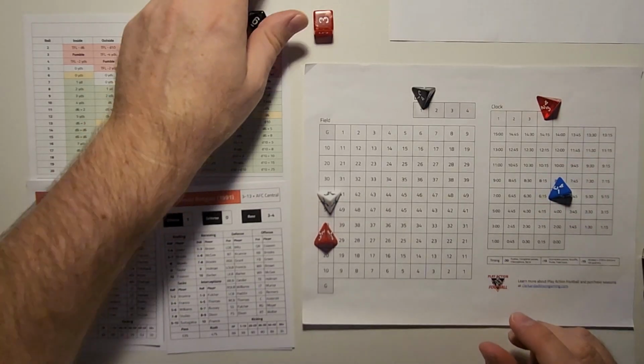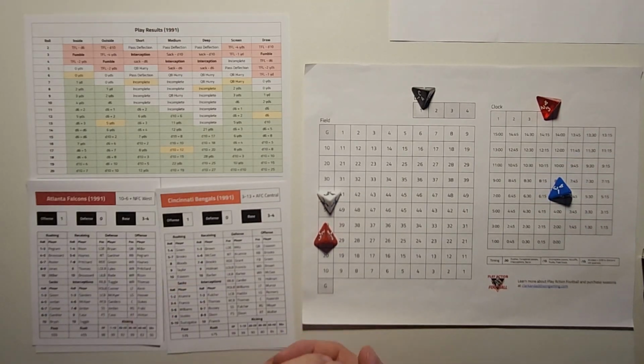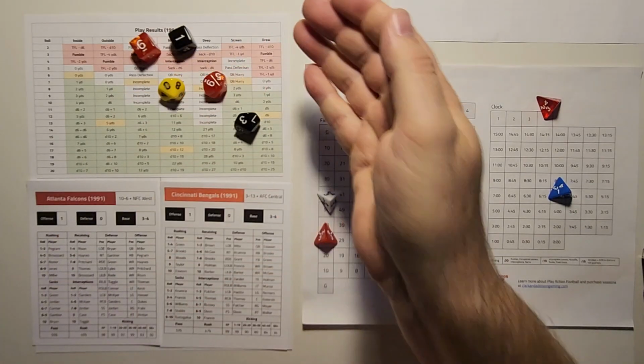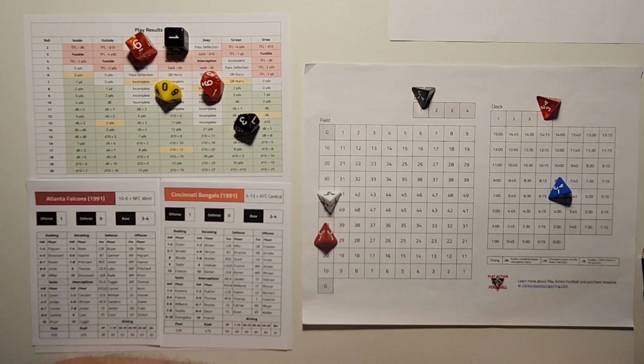So that sets up Cincinnati 1st and 10 from their own 40-yard line. Terrific field position as they need a score. They only have 8 minutes left in the game. And let's see if Boomer can lead them down the field.